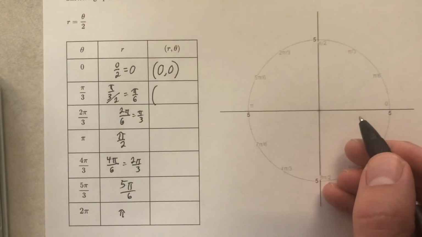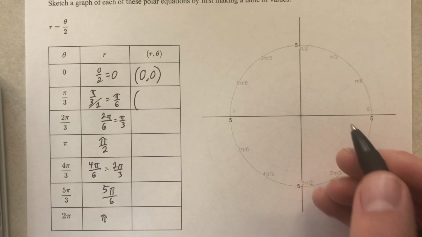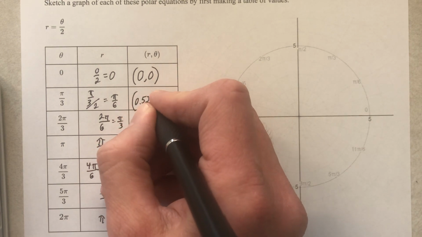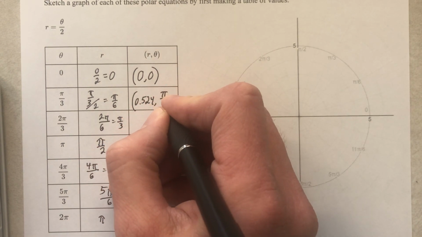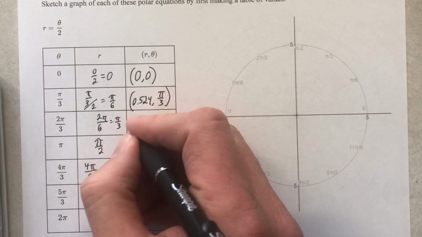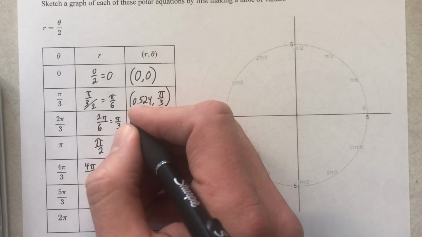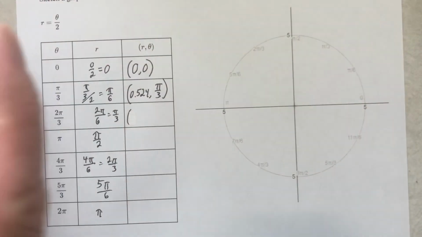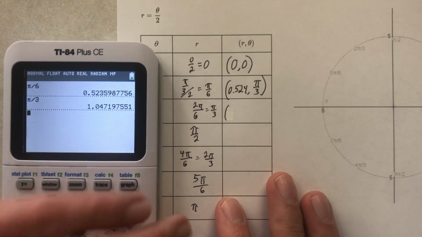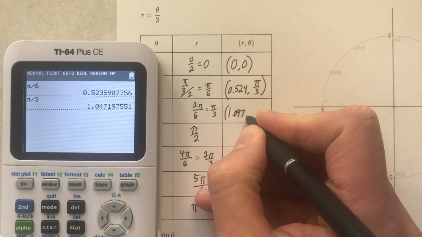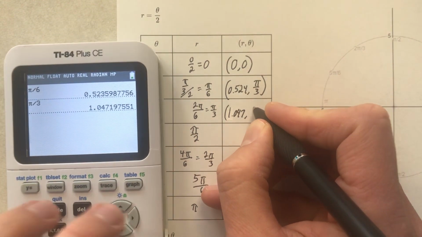And so I have 0.524, comma, pi/3. All right, pi/3 converts to 0. Whoops, no, it doesn't. You can't see my calculator, and I'm not going to show you. Okay, I will. You talked me into it. 1.047, comma, 2pi/3.